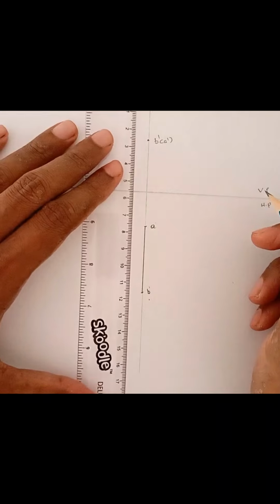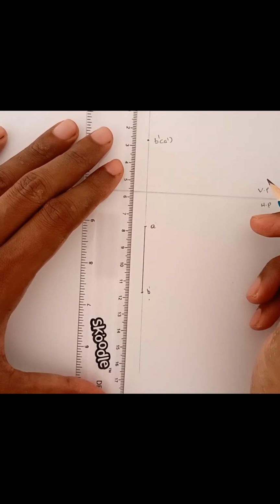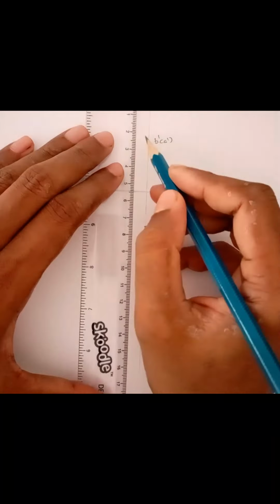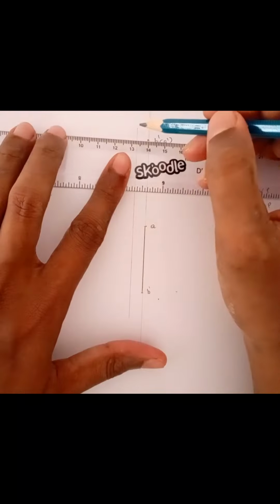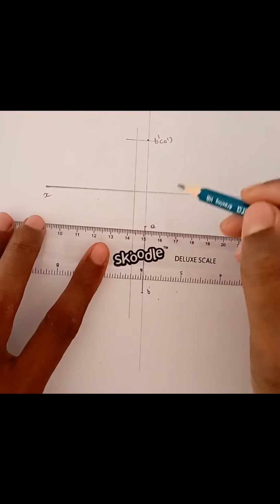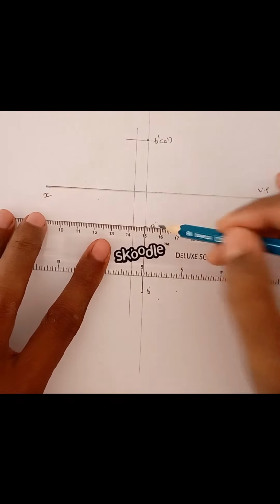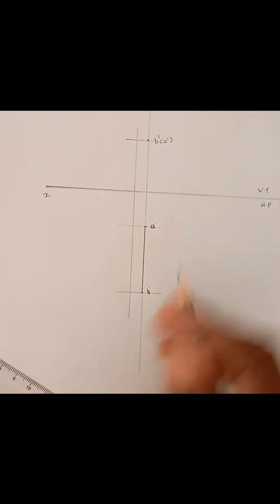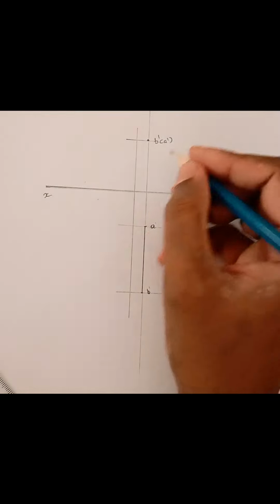Next, you have to dimension this projection. So how to draw dimensions? It's very simple. It will be thin lines, not the sharp or darker lines.